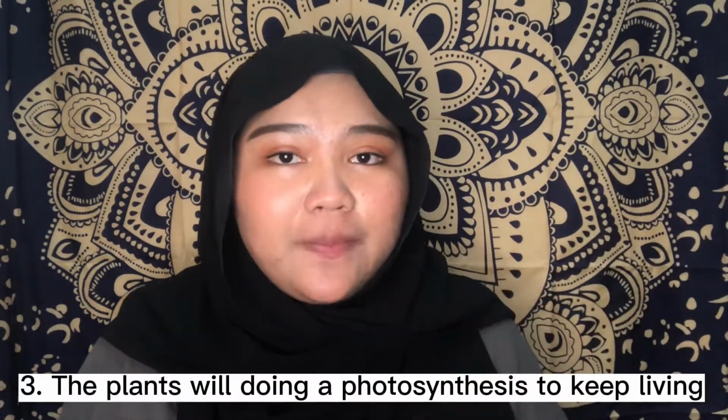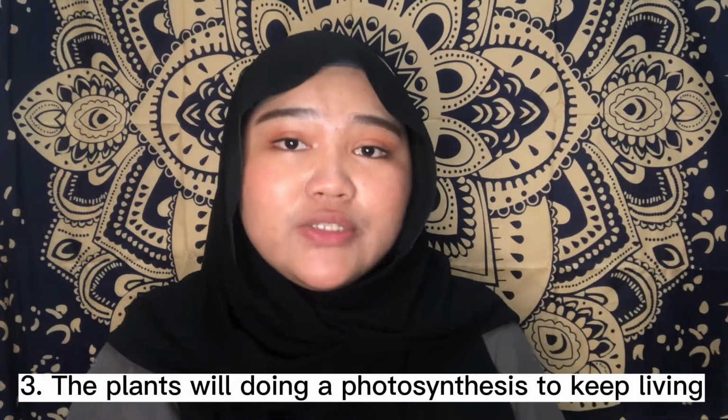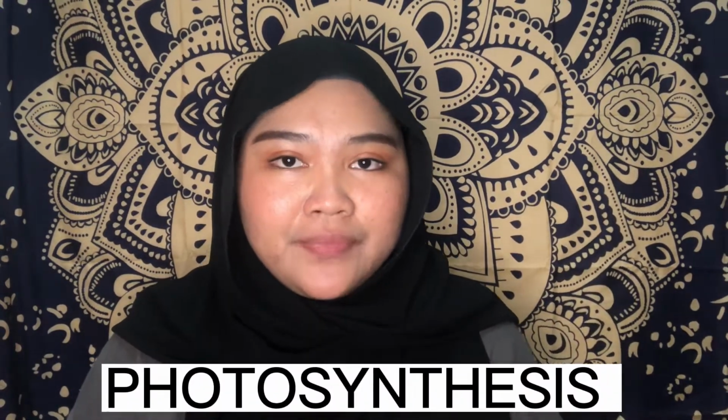Third, the plant will do photosynthesis to keep living. Plants have to produce their own food, which is called photosynthesis. Plants contain chloroplasts in the leaves, which convert the energy from sunlight, carbon dioxide, and water into sugar that they use as food. The plants will store sugar in their stem and roots. The stem grows longer towards the sun and transports water and food between the roots and leaves.